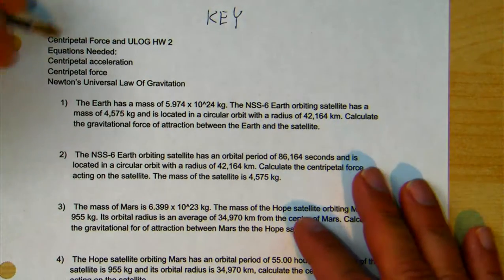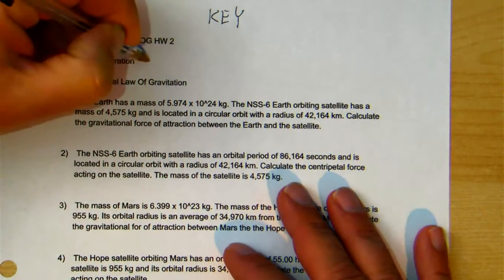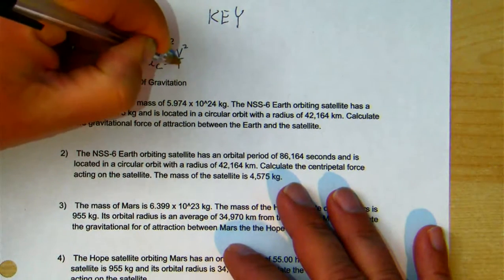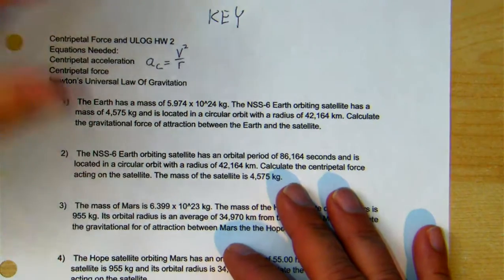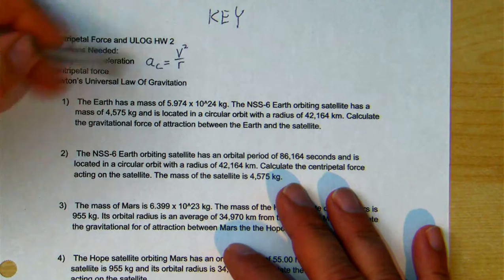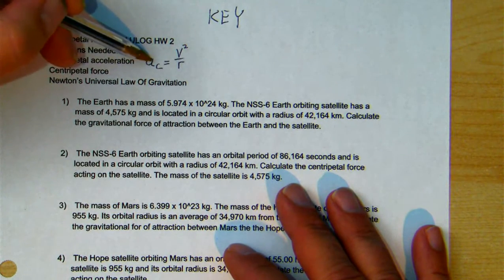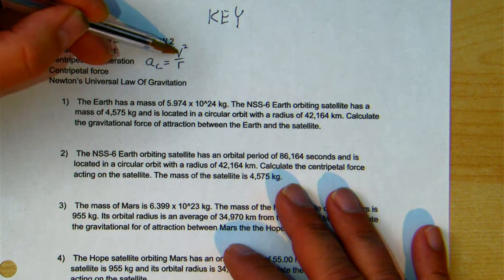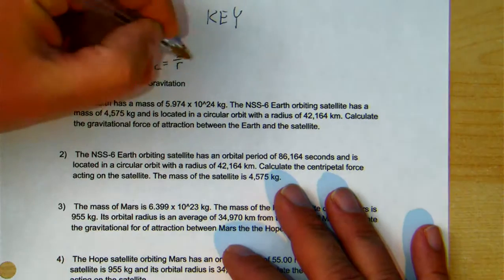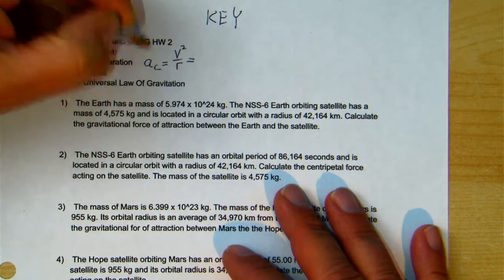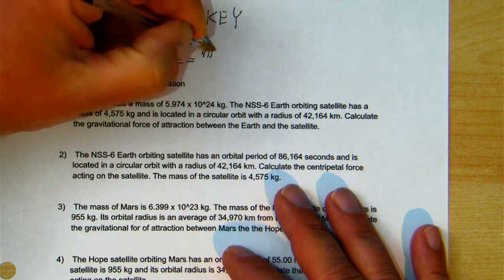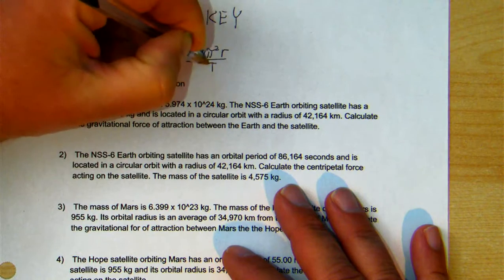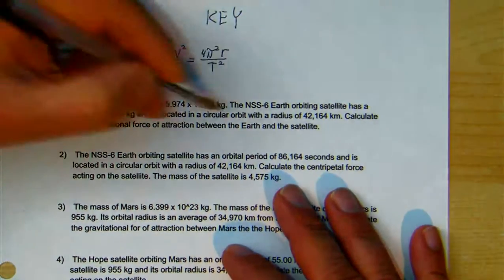Homework 2 says the equations you need: centripetal acceleration. That one says v squared divided by the radius of a circle. And by the way, all this homework is going to be for circular orbits or circles. The acceleration towards the center, the center-seeking acceleration, is the square of your speed divided by the radius of the circle. Another way to write the same formula is 4 times pi squared times the radius of the circle divided by the period of time squared that it takes to go around the circle once.